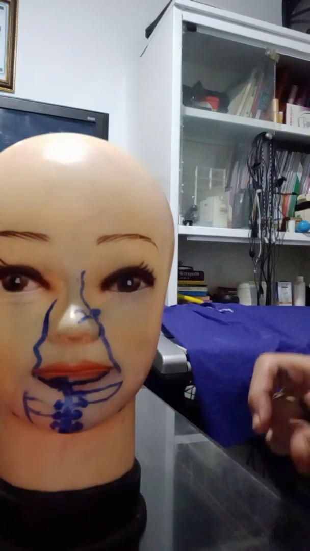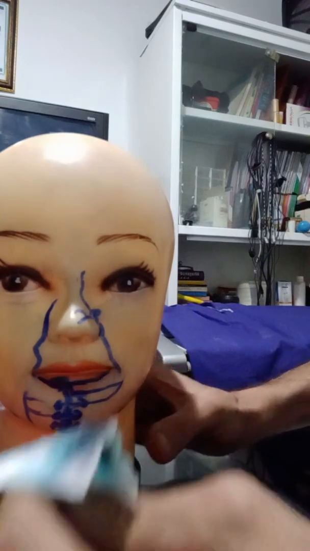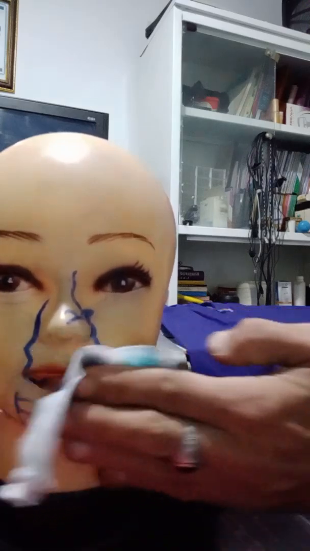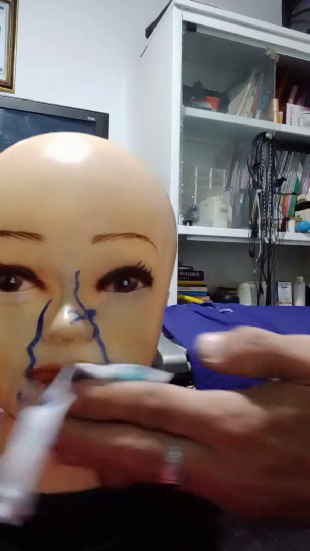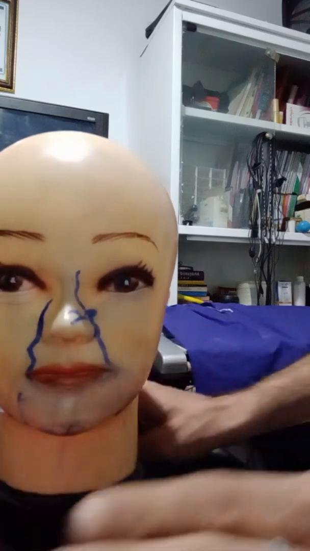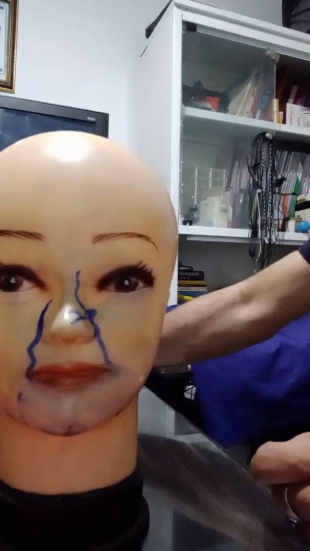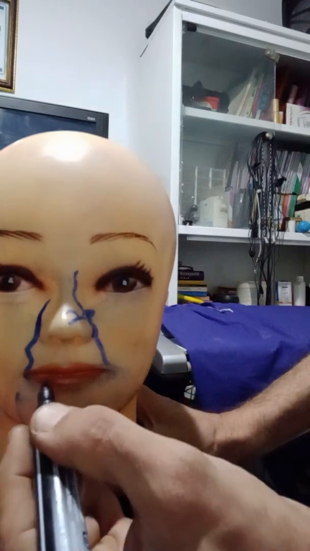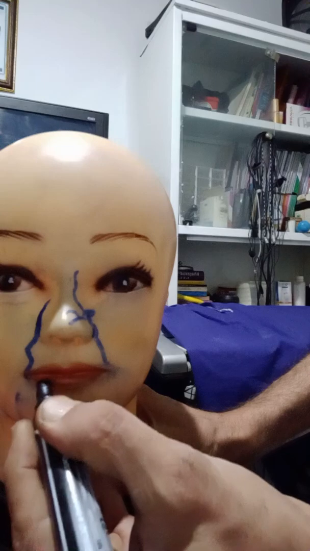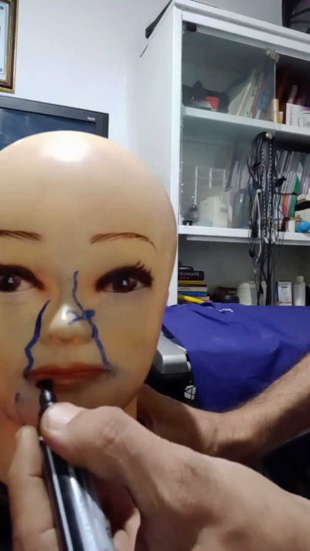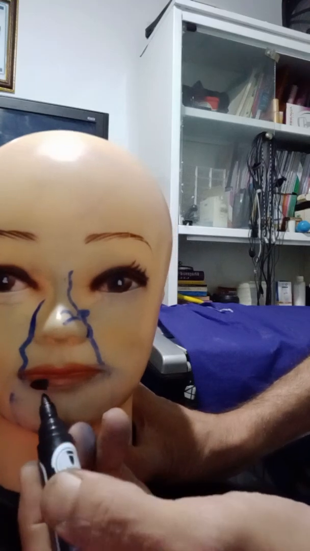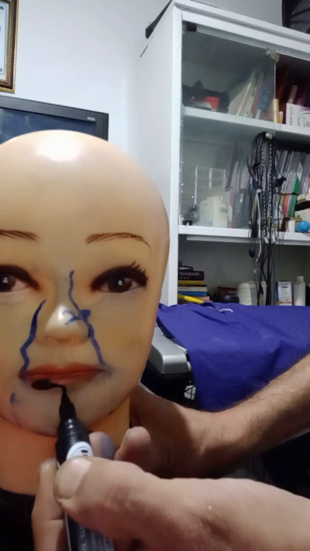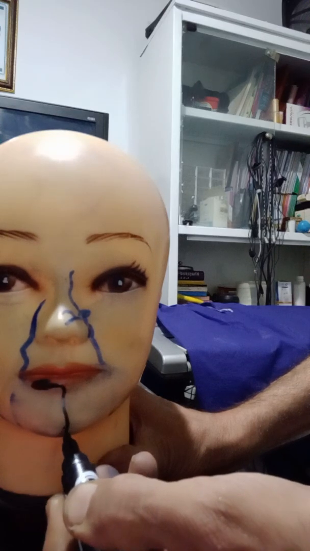In other words, you may see a clinical picture like this: a bruised lower lip, where this darkness comes from here toward here.